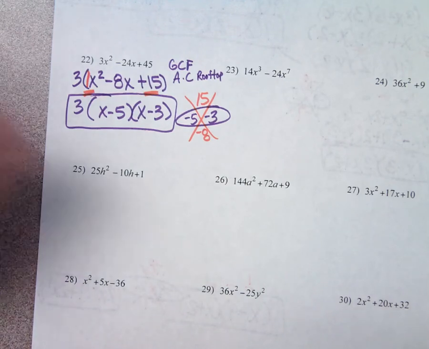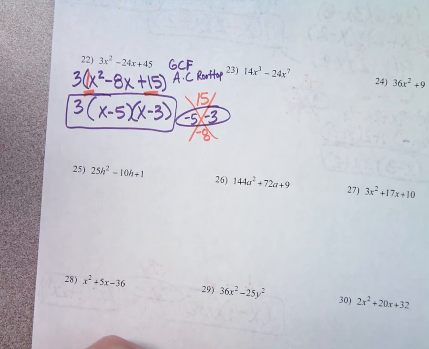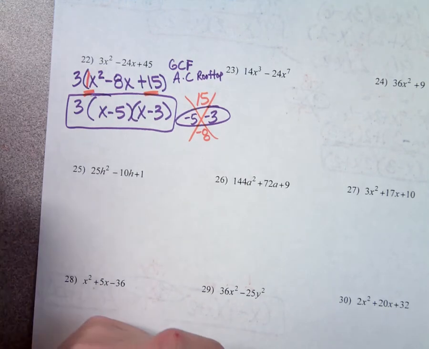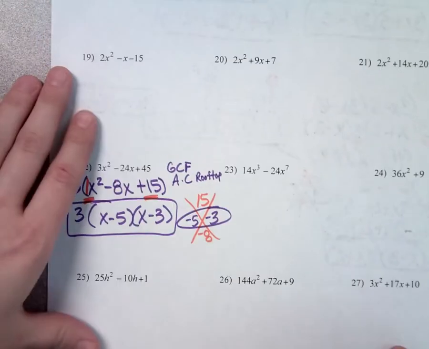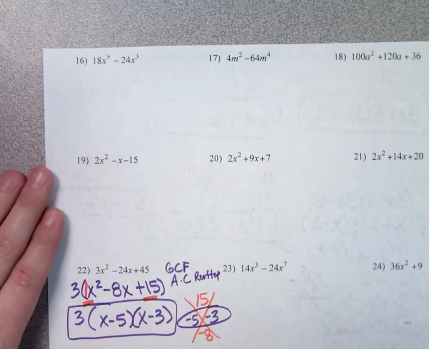Look what I started. I almost didn't have enough room on my paper to do number 14. Okay, let's see here. I'm going to just kind of pick around.